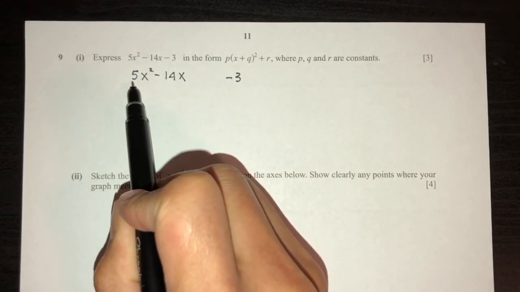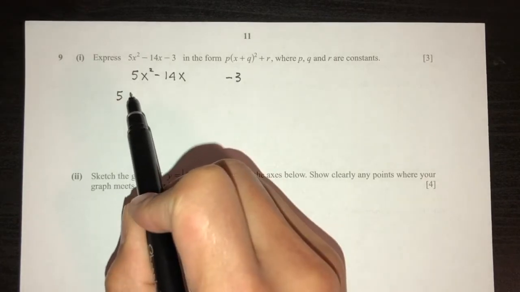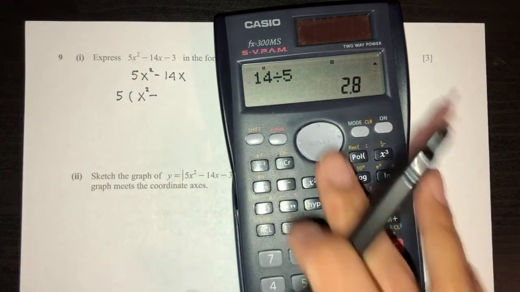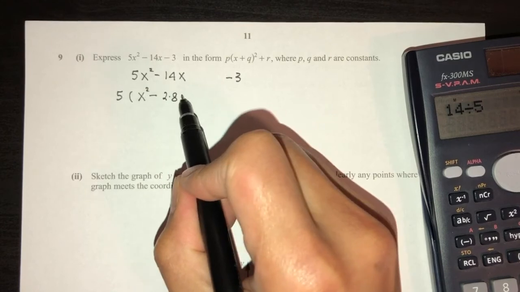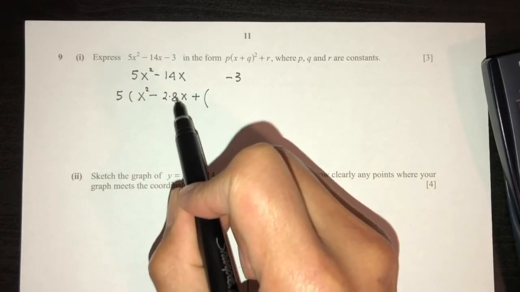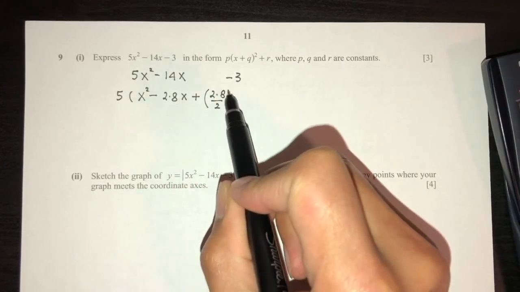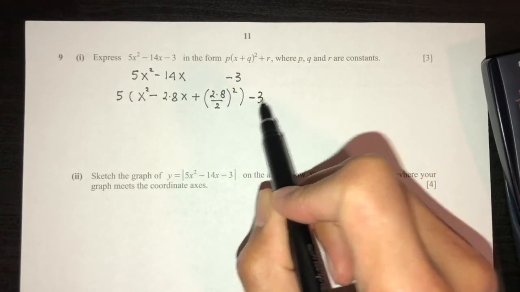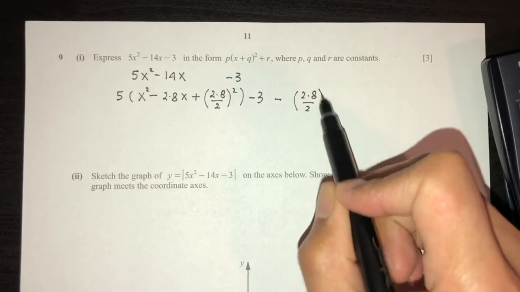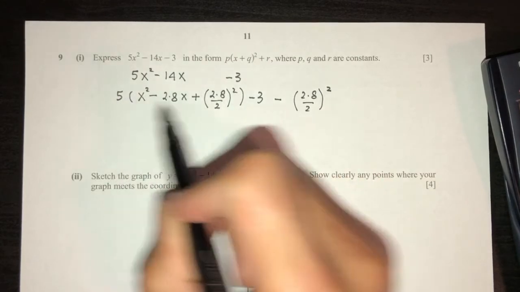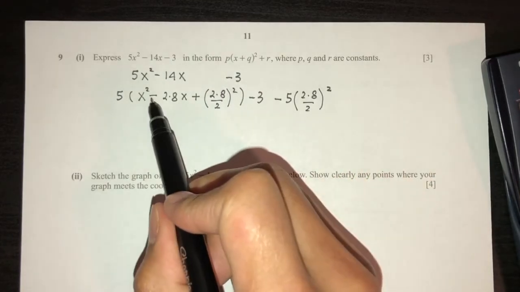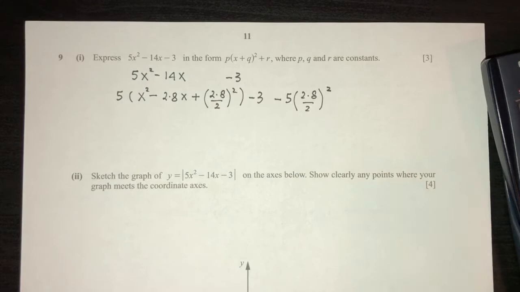We have 5 here, we have to make this become 1, so we take out 5, factorize 5, that will be x squared minus 14 divided by 5 will be what? That will be 2.8. So 2.8x, we have to plus something, and that value will be 2.8 divided by 2 square. Now we have minus 3 here, and when you add something inside, you also have to minus the same value, which is 2.8 over 2 square. But since this was inside the bracket of 5, we also have to take out the value of 5. Now, for this value here, 2.8, we don't take the minus sign, we only take the value itself, which is 2.8, okay? So not the sign.